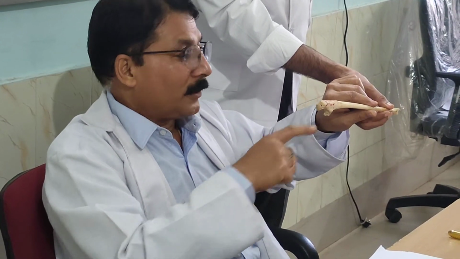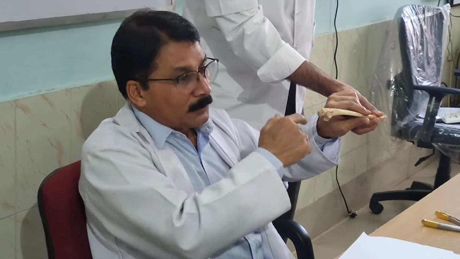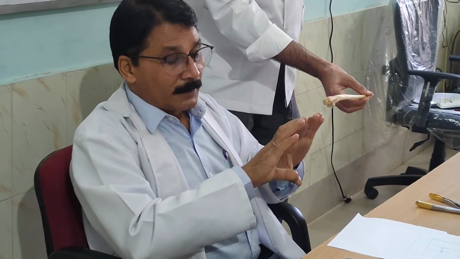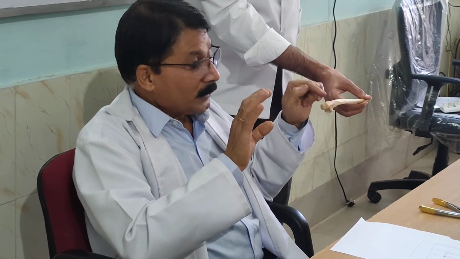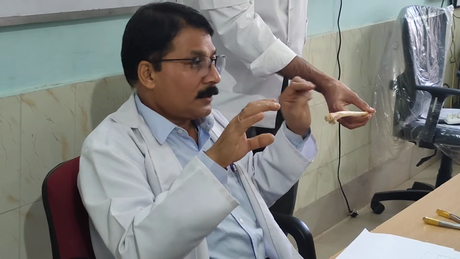So, which is playing the important role for tension band wire, the wire or the pins? The wire is more important. And then why are you giving the K wire? To keep the fragments in position so that they don't get displaced. Basically, the wire is playing the important role, not the pins. Some people do only wiring, no pin, and it can be done. But there is a possibility of displacement. So that is why you need to choose the pin.